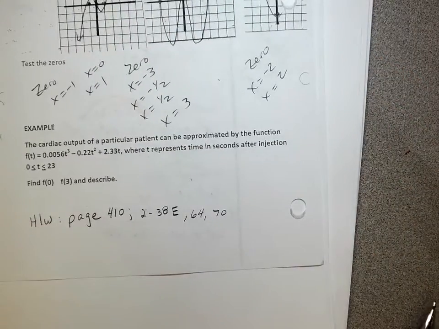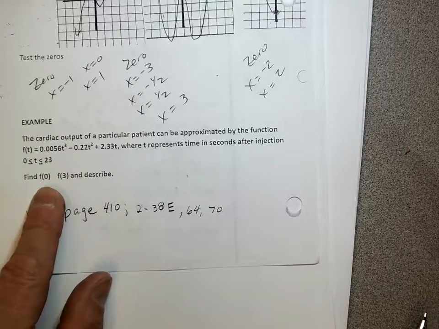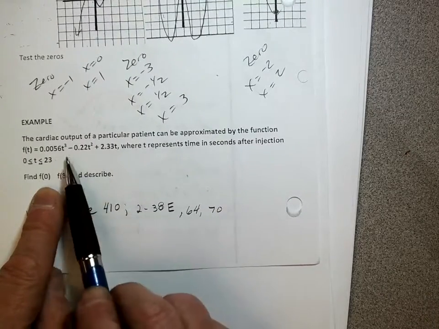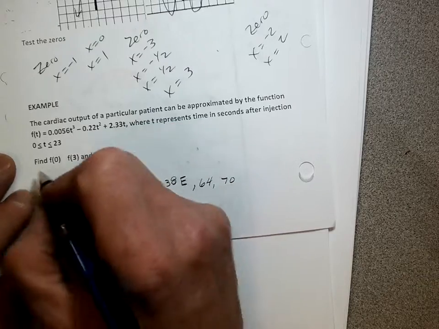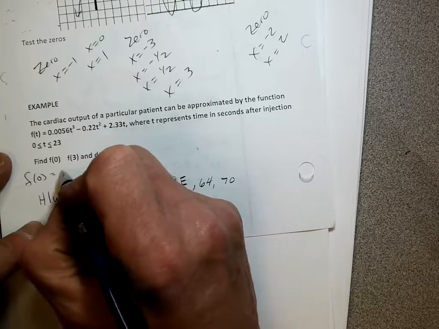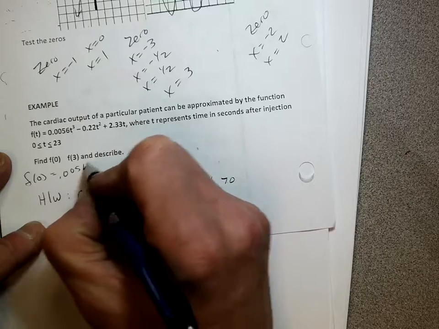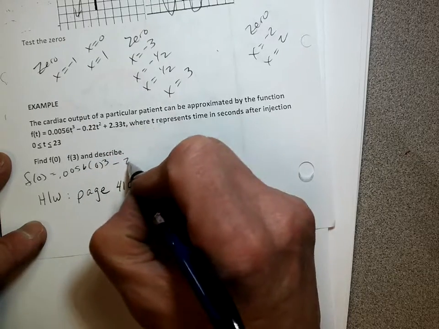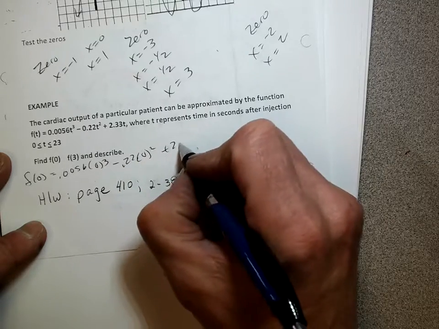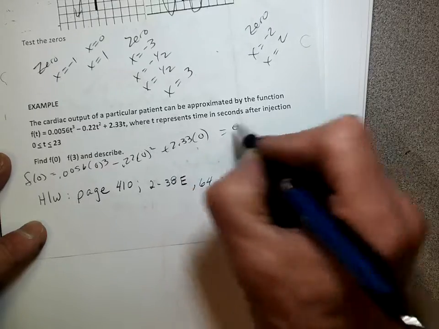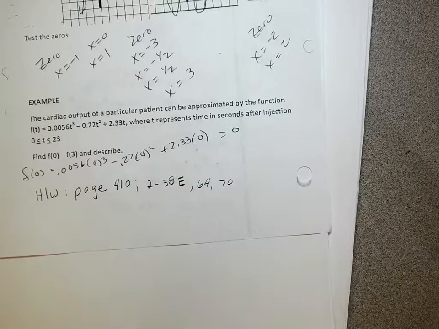Okay, last but not least, f of 0. How do you find f of 0? Yeah, so you got f of 0, make all of these zeros, so if I've got f of 0 is equal to 0.0056 times 0 cubed minus 0.22 times 0 squared plus 2.33 times 0. What do you get? Well, you should get 0, right? Girls, all I did is I plugged 0 in. That's all I did, plug 0 in. Alright, and that's got to be 0.